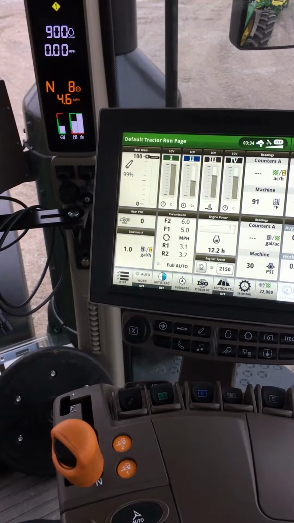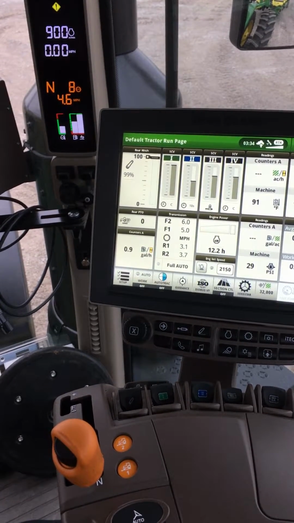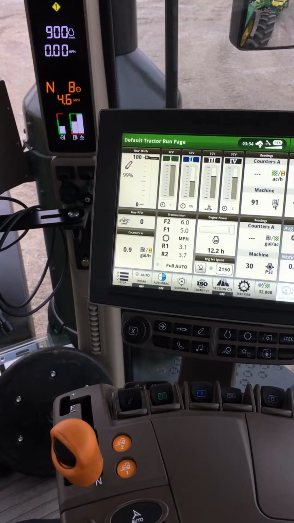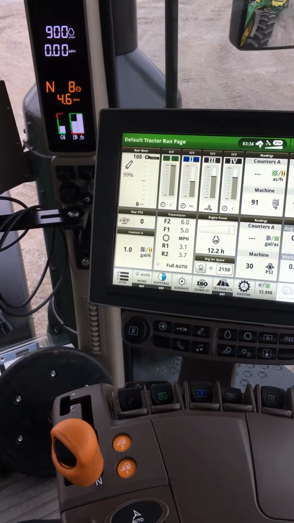Full auto mode is typically the preferred transmission setting to use when operating an E23 equipped tractor. For certain applications, sometimes full auto doesn't give us the customizability that we need. There are a couple examples of that. One would be utilizing a new Seedstar 4 electric drive equipped planter.